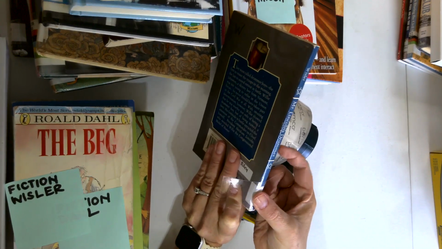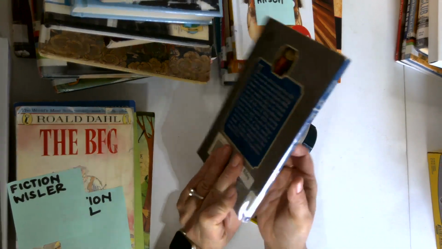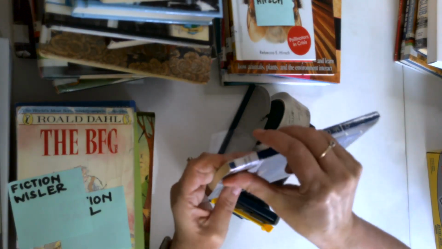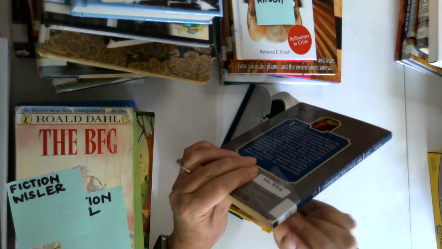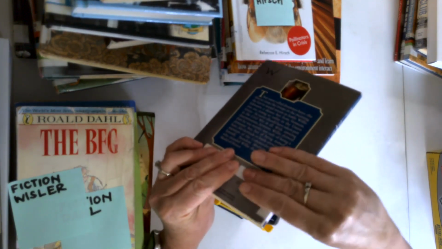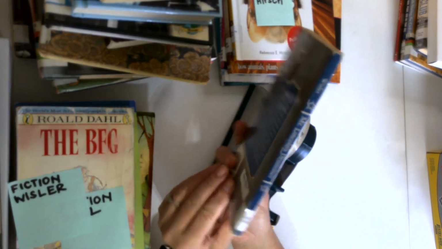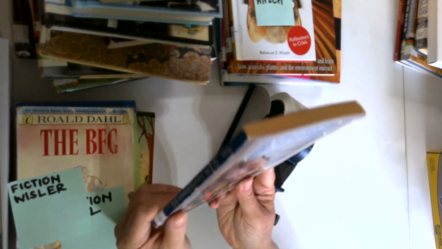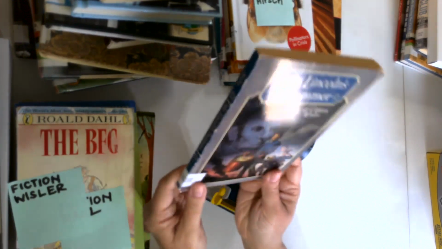So I'm going to carefully place that in the center, and then I'm going to wrap it around the front, make sure that's flat, and wrap it around the back. So now my spine label is protected and it won't peel off, and the students won't pick it off.